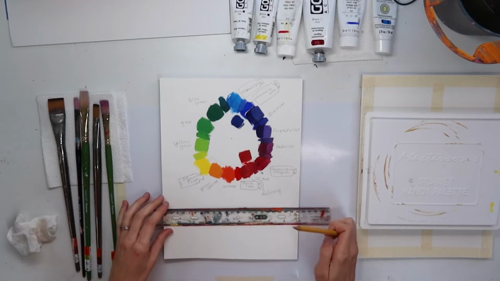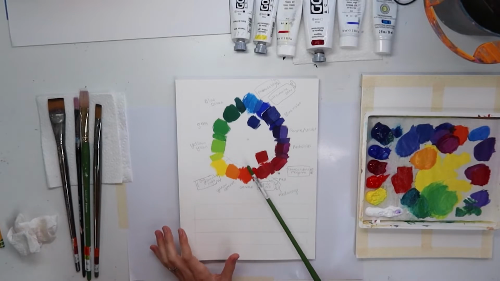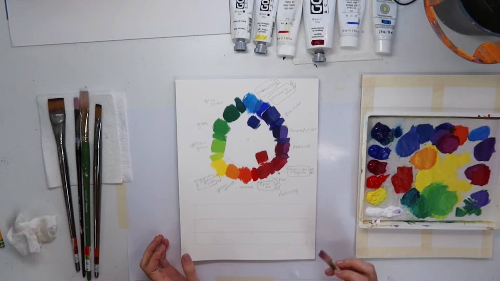Okay, I'm going to take my crusty straight edge, I use this in painting if you can't tell, and I'm going to give myself 3 rectangles. So the first thing I'm going to do is take 2 colors opposite each other on the color wheel. I'm going to start out with my orange and phthalo blue color combination.